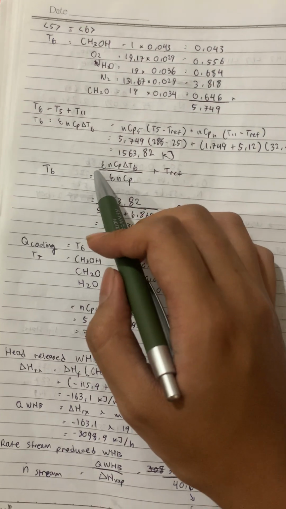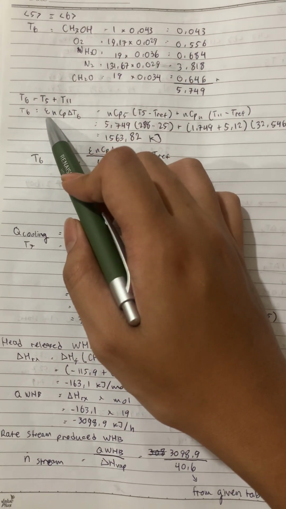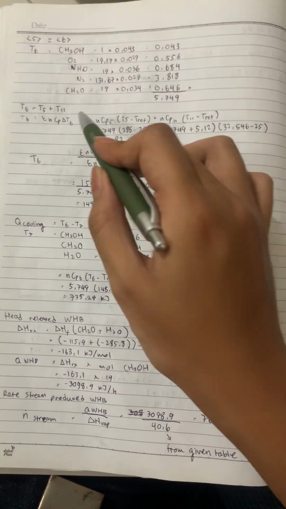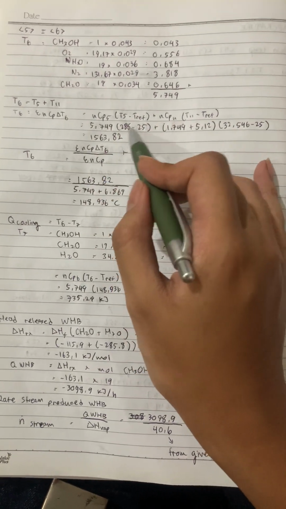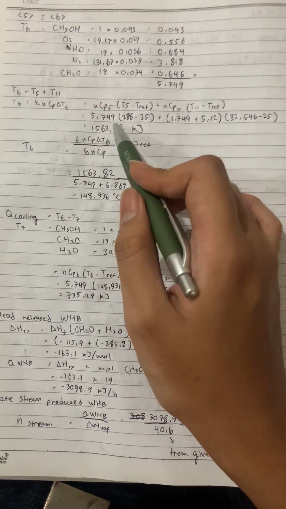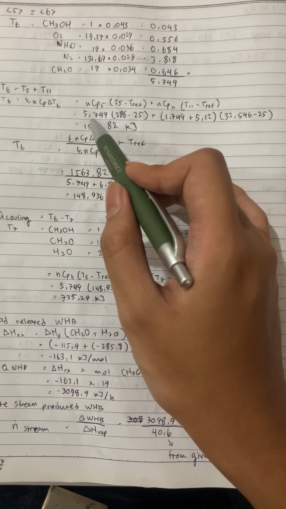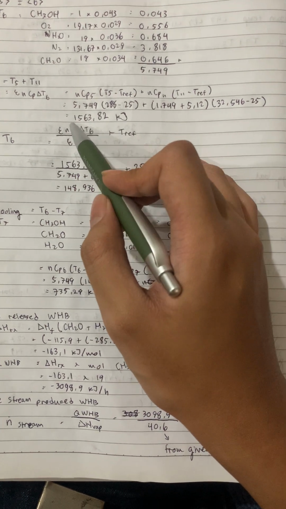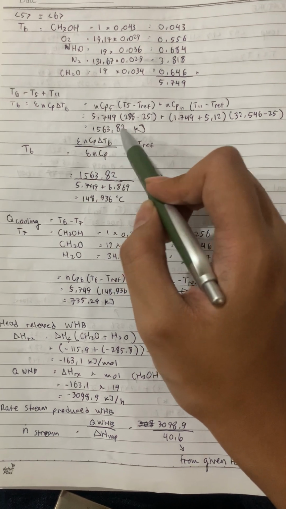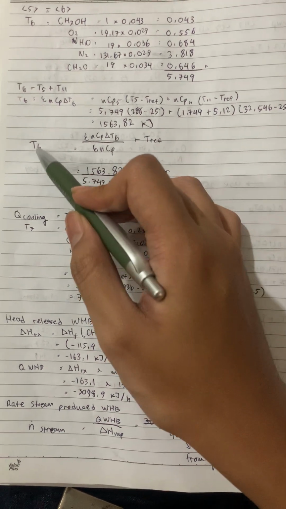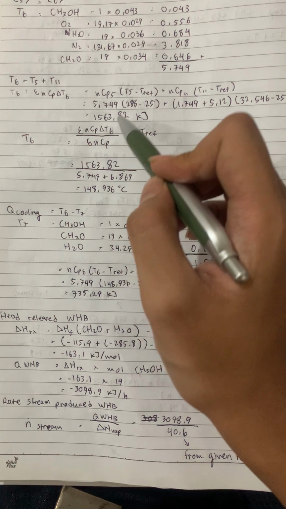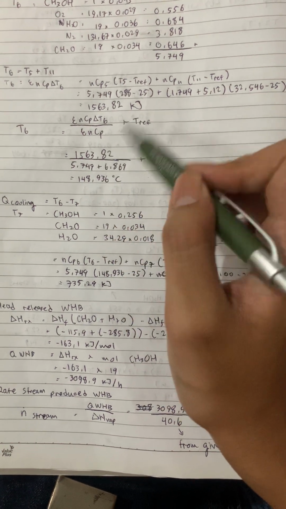Okay, so I did the same thing as the previous one, and then I got the enthalpy delta T6 is 1563.82 kilojoule. Then we calculate the T6 as usual, plugging in all the numbers.